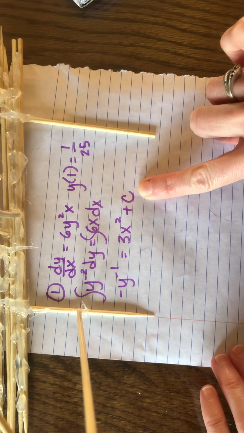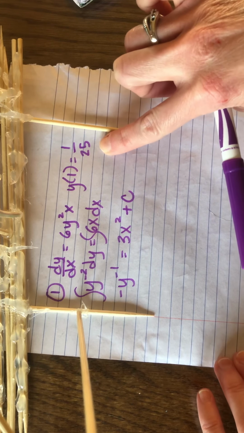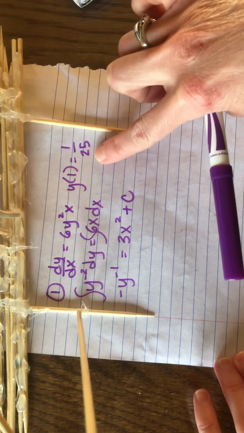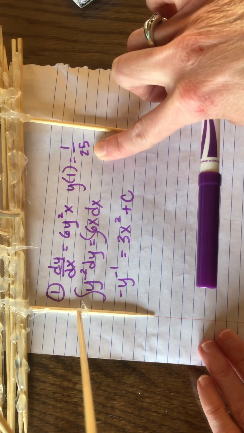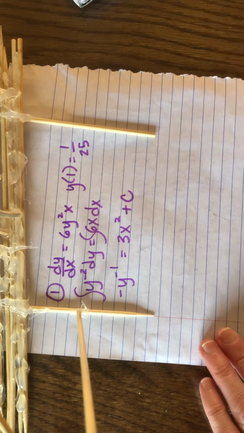And now what I can do is take this particular value and plug in 1 for x and 1/25 for y. And then when I do that, I can solve for my constant c.